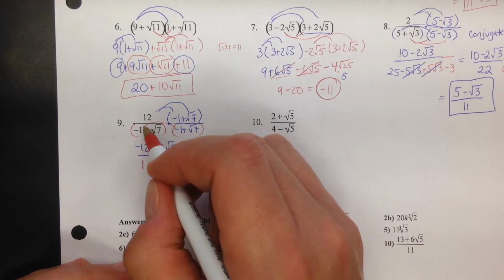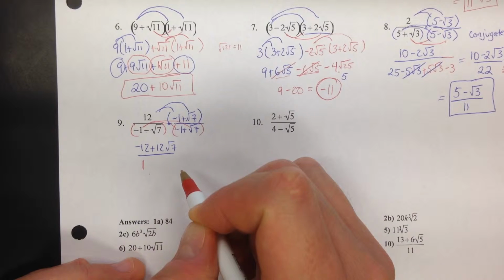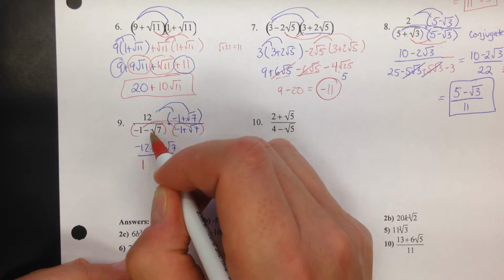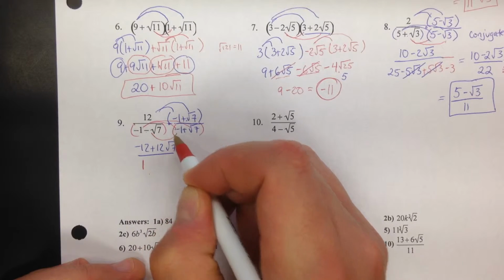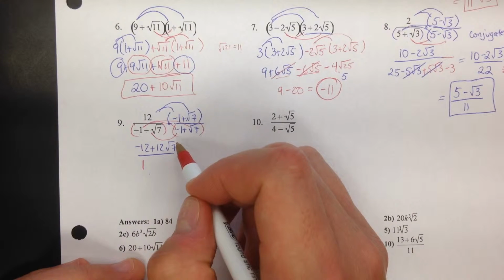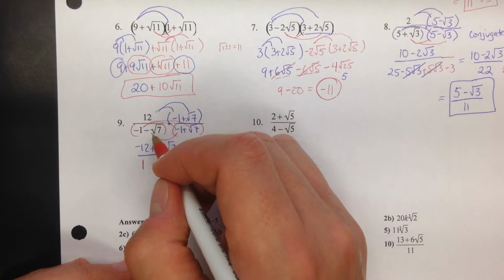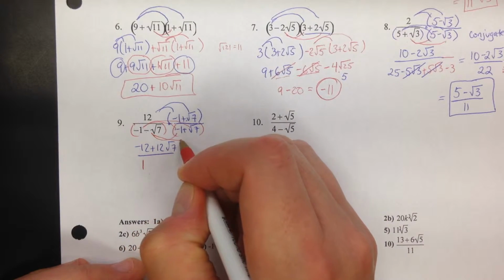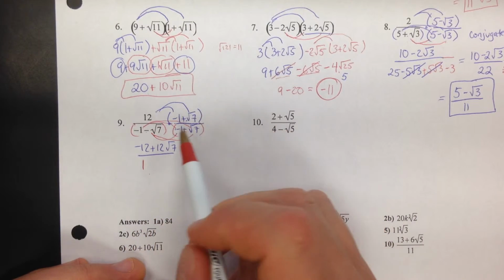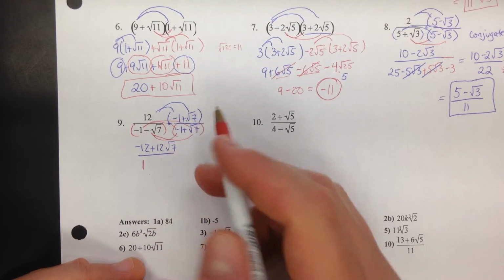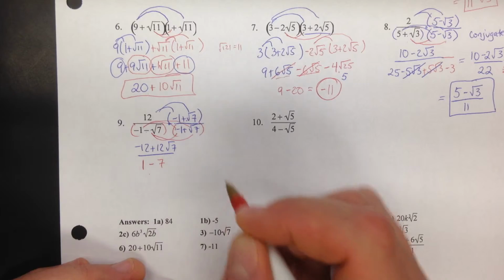Then I would do negative 1 times square root 7, which is negative root 7. And then I would do negative root 7 times negative 1, which is positive root 7. Those are going to add to 0. Negative root 7 plus root 7 is 0. So the last part of this is negative root 7 times square root 7. That would be square root 49, which is 7, and it's negative times positive, so it's minus 7.